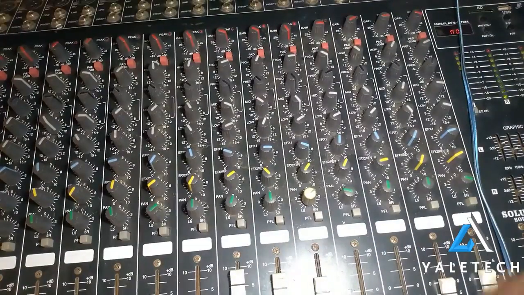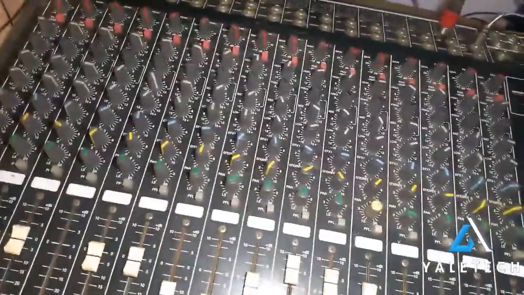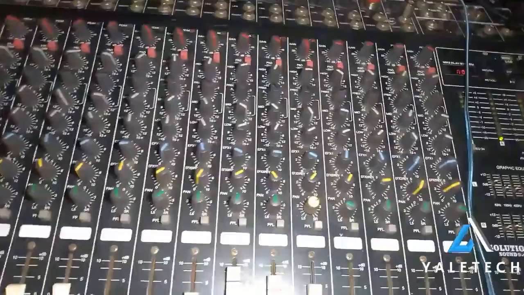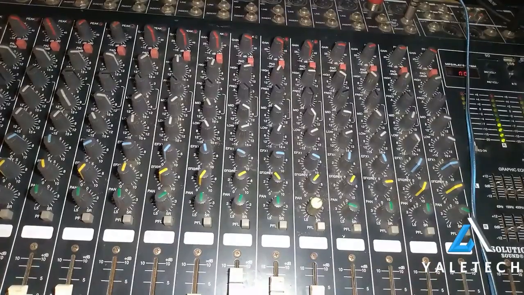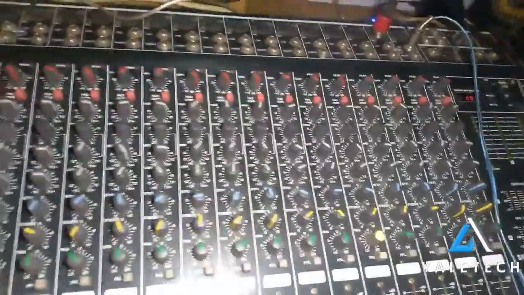Okay, so today I have, let me show you very well so that you guys can see, an analog mixer here. It's very easy to use. So now let's get into the video.